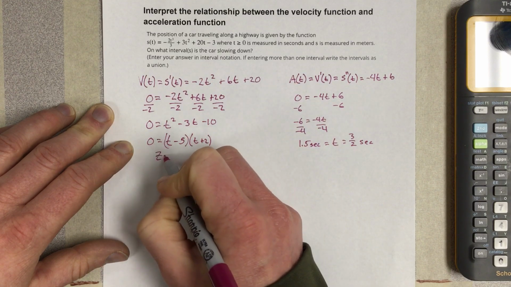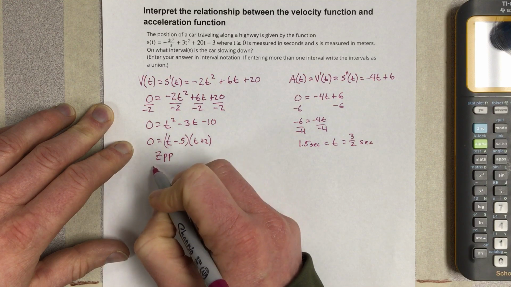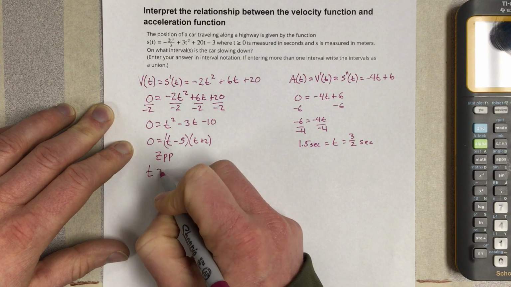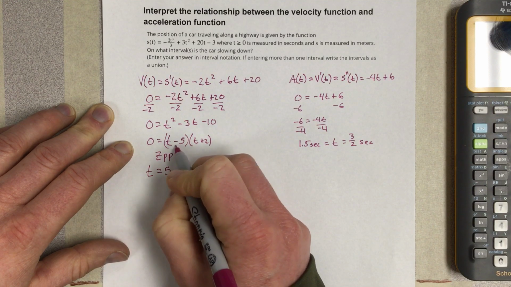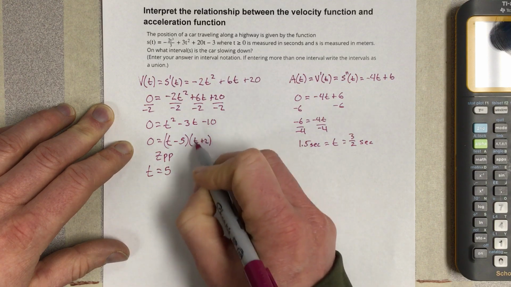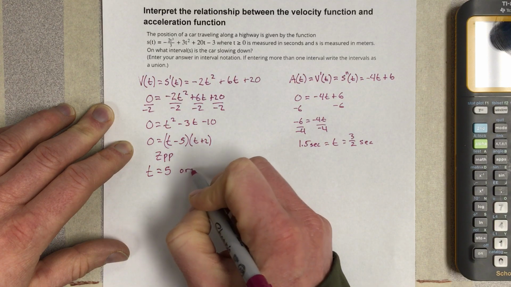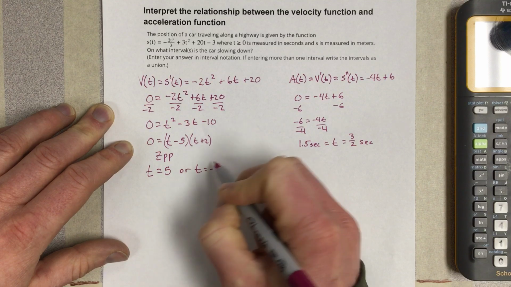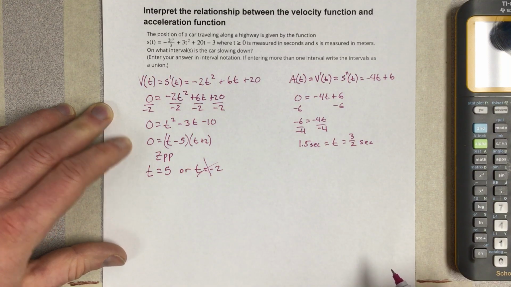Let's do the zero product property. So we end up with t is equal to 5, and when we set the other factor equal to 0, we get t is equal to negative 2, but we can't have a negative time, so that one's gone.